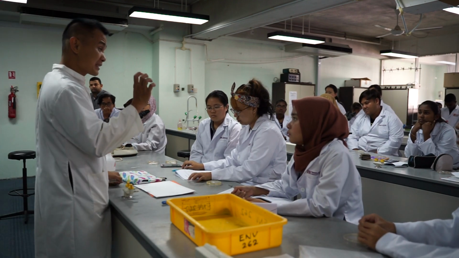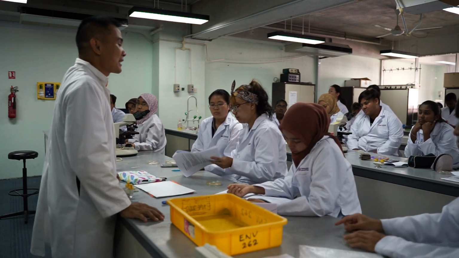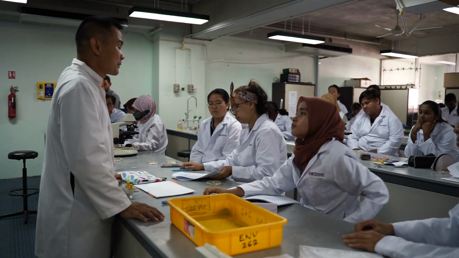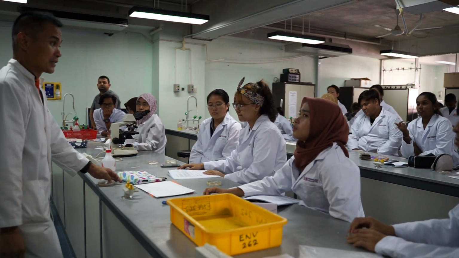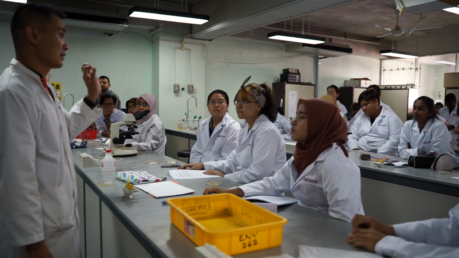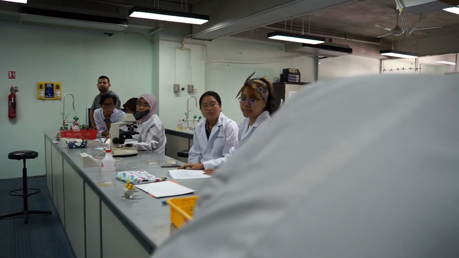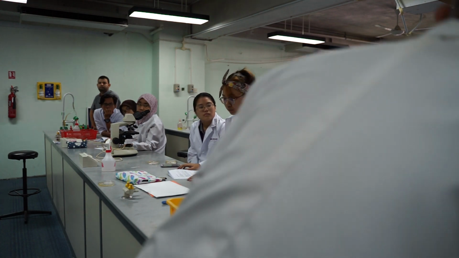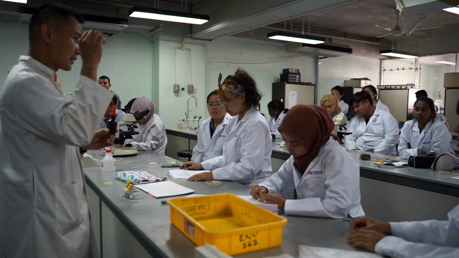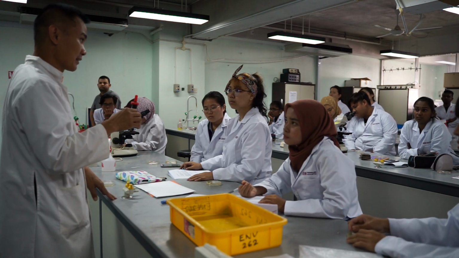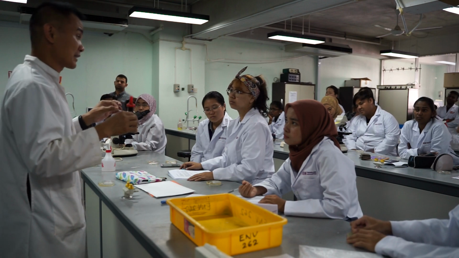Okay, so gram staining, have you done gram staining before? No, okay. Gram staining can tell you the difference between thin and thick cell wall of the bacteria. How does it do it? You're going to use two different stains. The first one is crystal violet. You will put crystal violet into your bacteria cell, and it will penetrate into the cell wall.